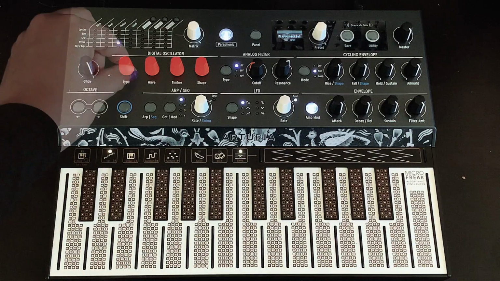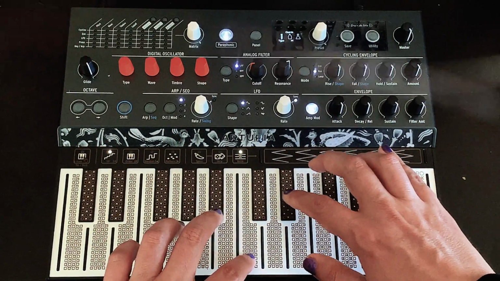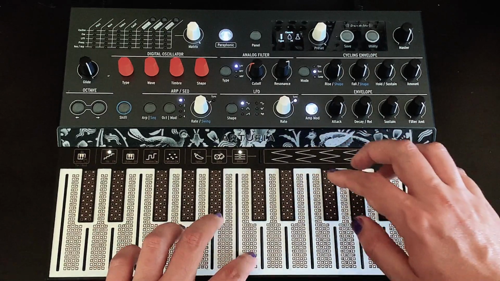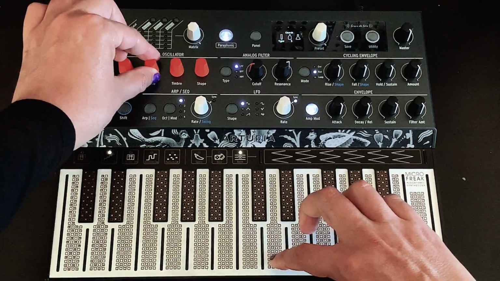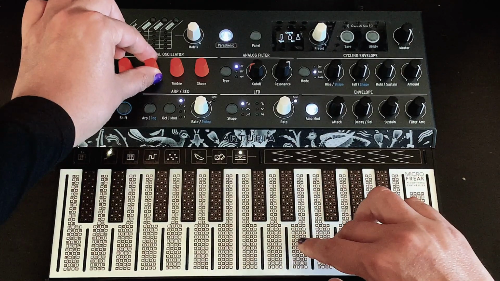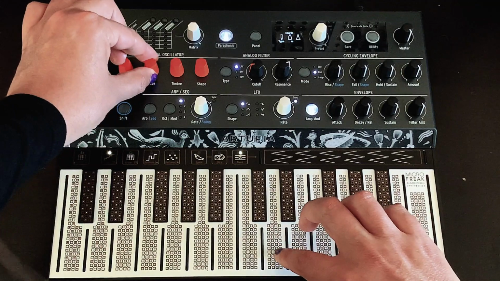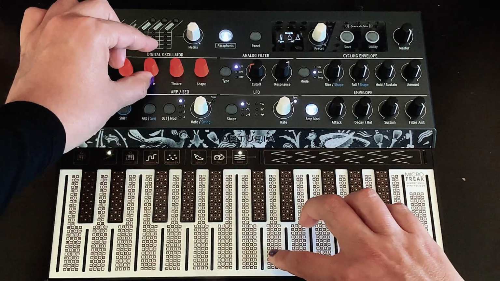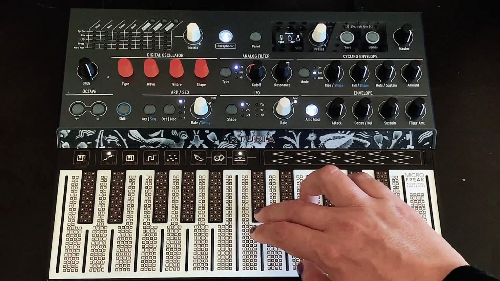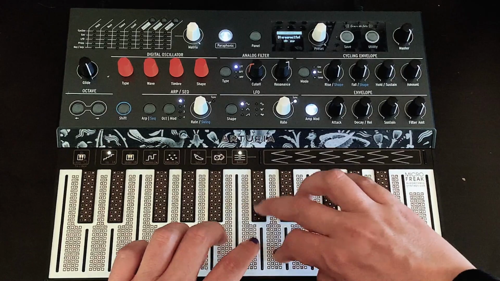Okay, the next oscillator type is chords, which pretty much is what it says. It's a series of different types of harmonic chords that you can play with single keys. By stacking them in paraphonic mode, you can get some really complex chords.